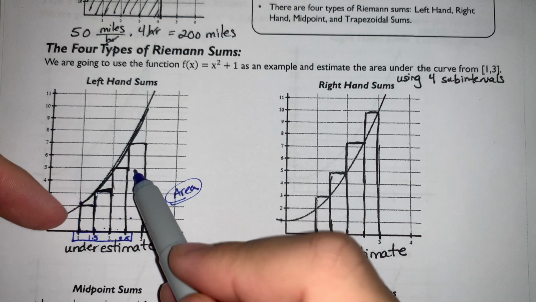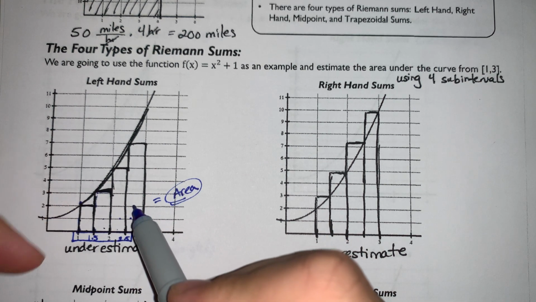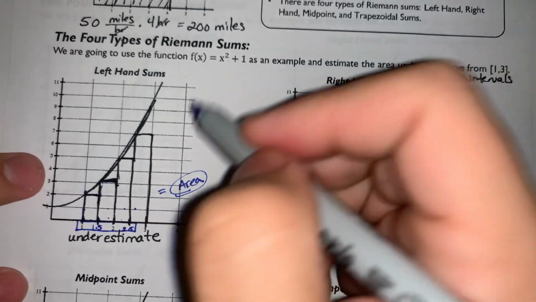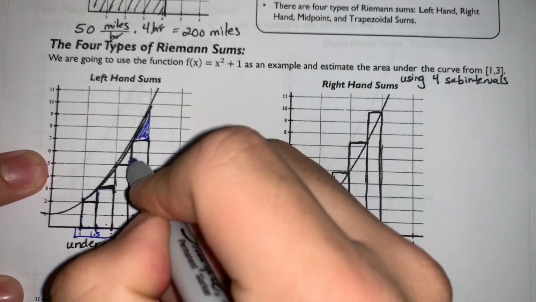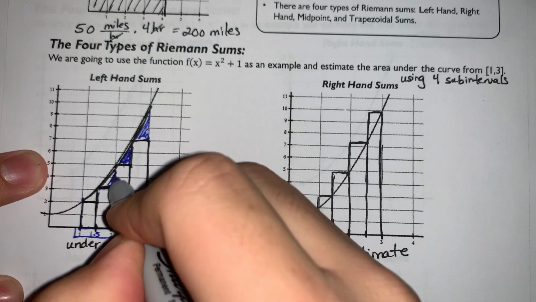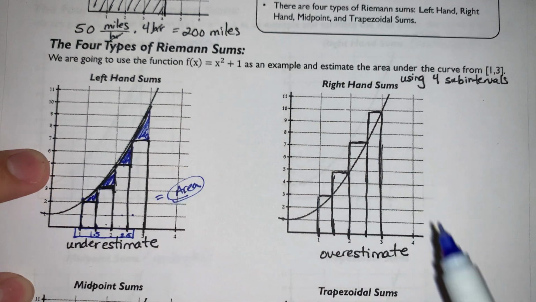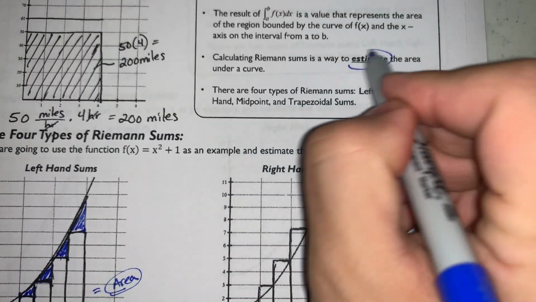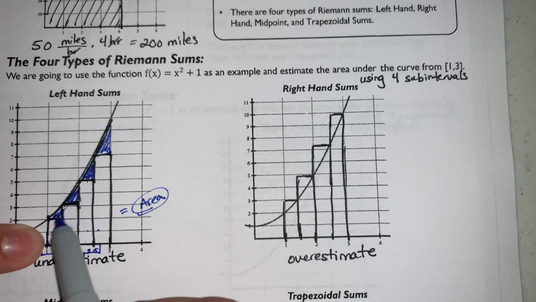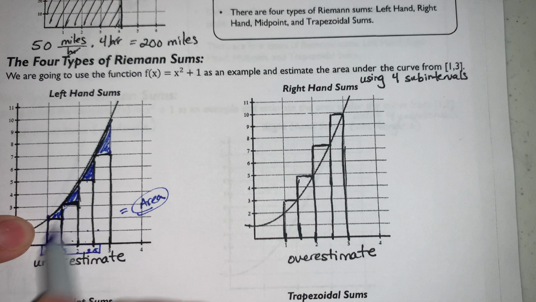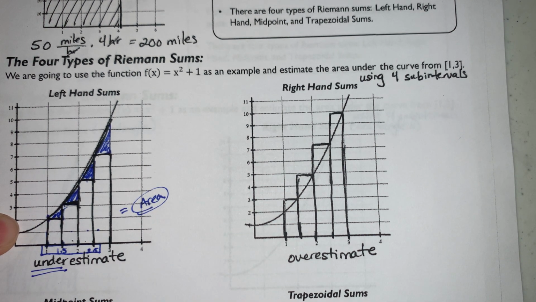But the problem with this is, this isn't the perfect estimation. And the reason for that is because look at all this extra area that we have, right? That's not even accounted for, right? Again, that's why we say that this is an estimate. But because we're missing so much area underneath this curve that's not taken into account, that's why we call this one an underestimate, right?